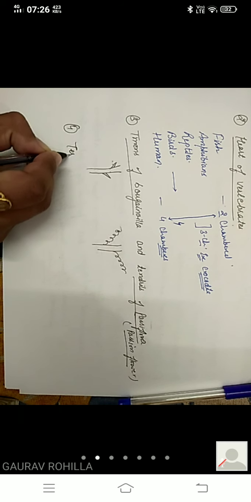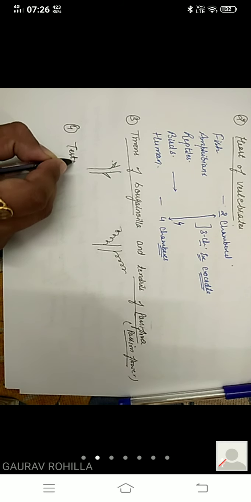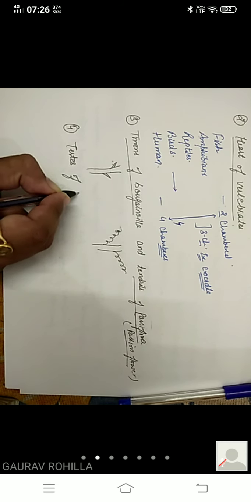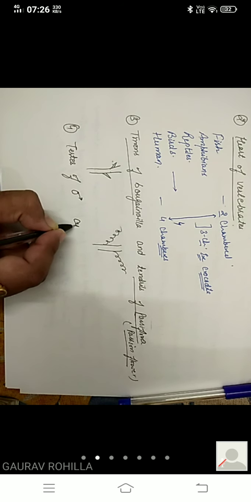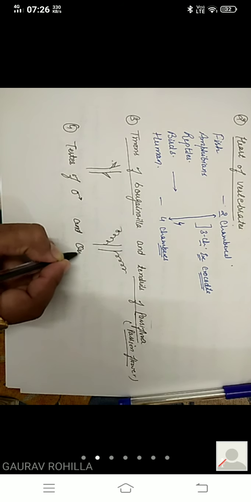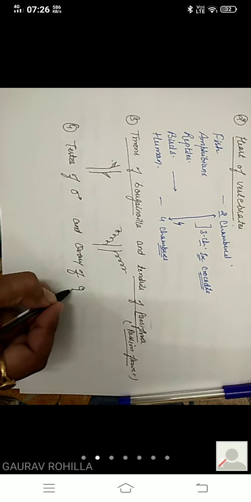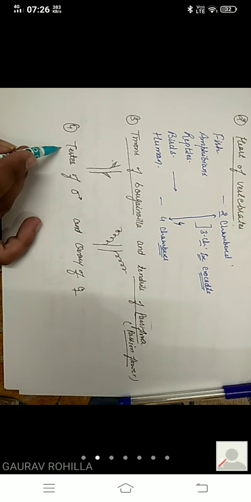Next is testes of male and ovary of female. They also perform different functions but they have same origin.